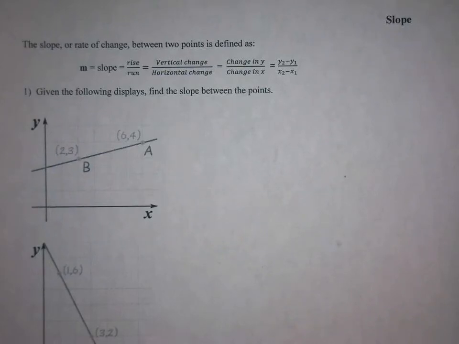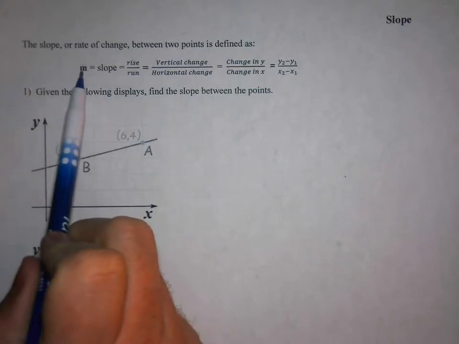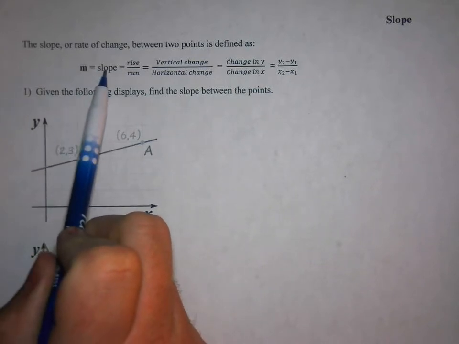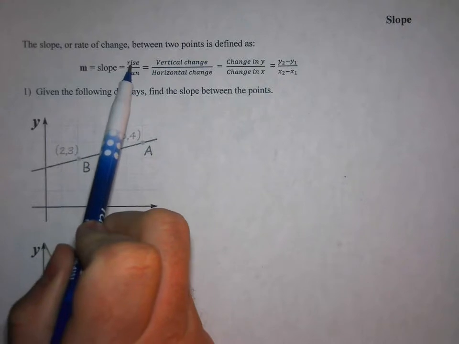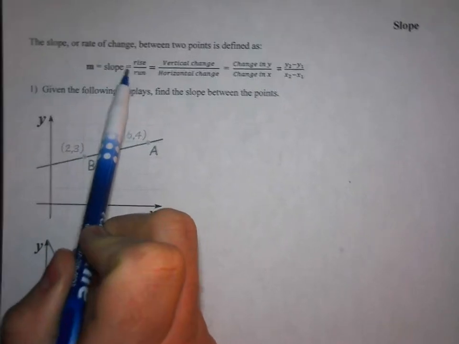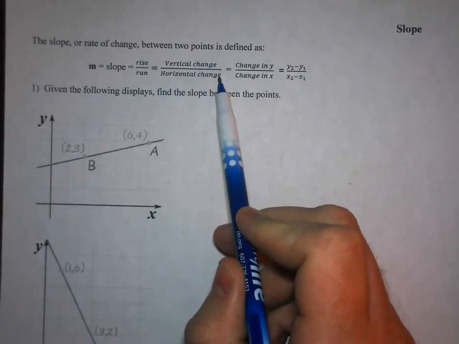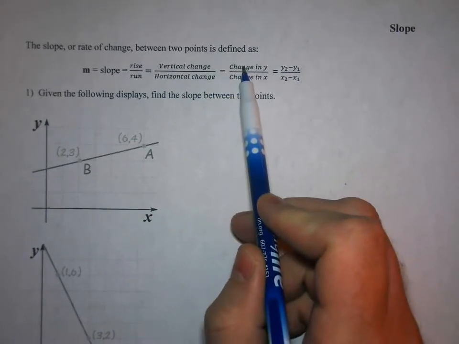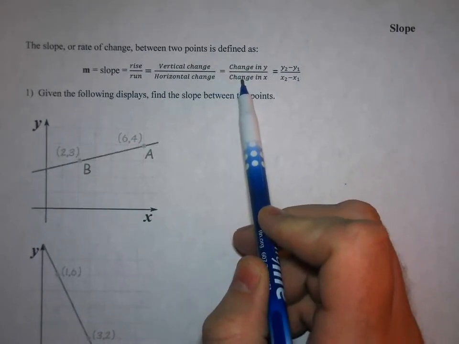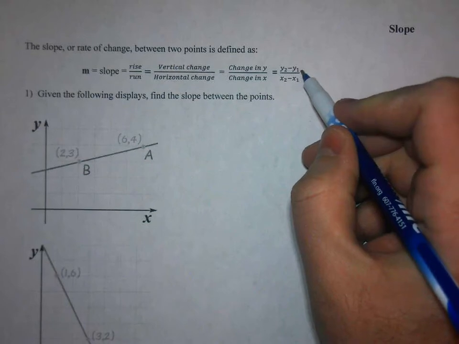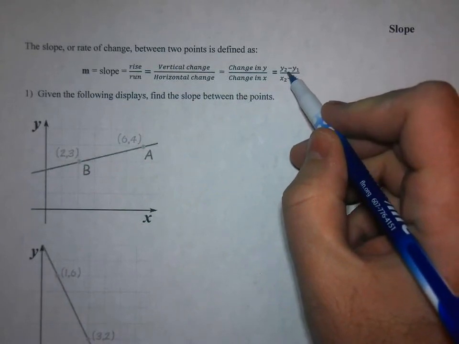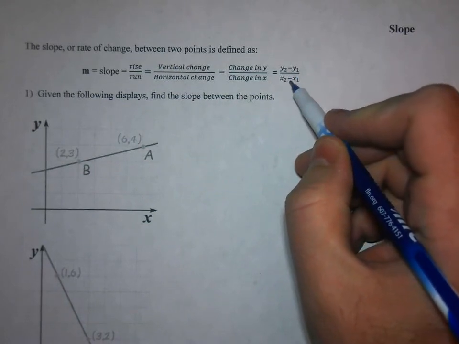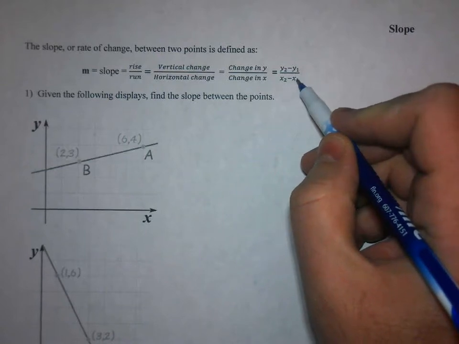The slope or rate of change between 2 points is defined as, the symbol we use is m, equals the slope, equals the rise over run, the vertical change over the horizontal change, the change in y divided by the change in x, or with a formula, m equals y sub 2 minus y sub 1 divided by x sub 2 minus x sub 1.